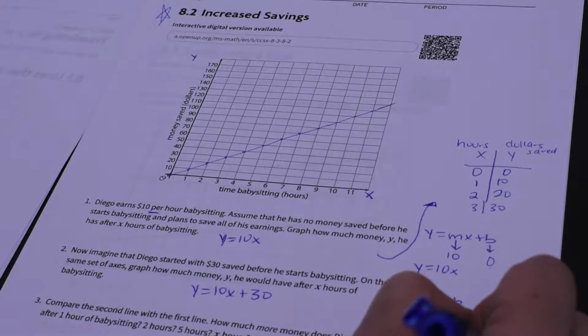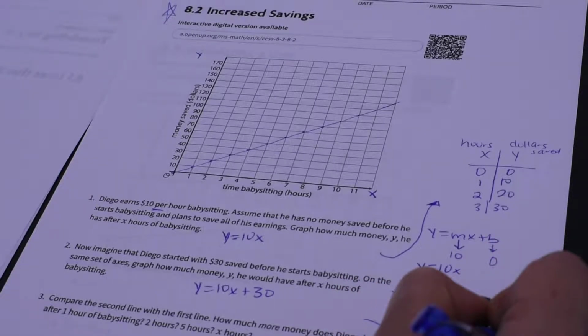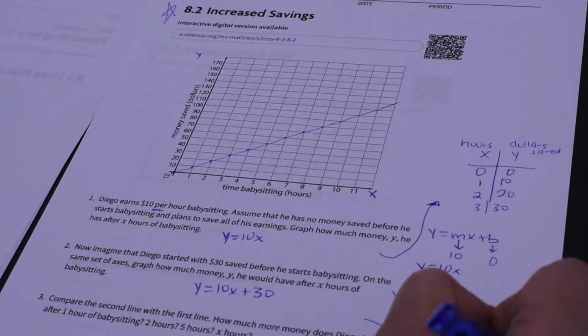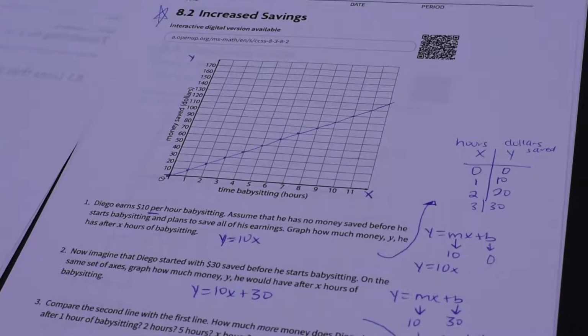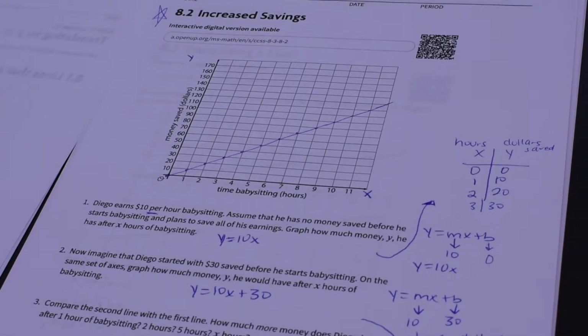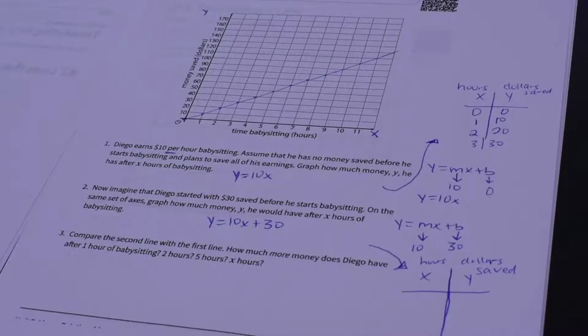X, Y. We know X is hours. Y is dollars saved. All right. Can y'all see that? Nope. X is hours, Y is dollars saved.